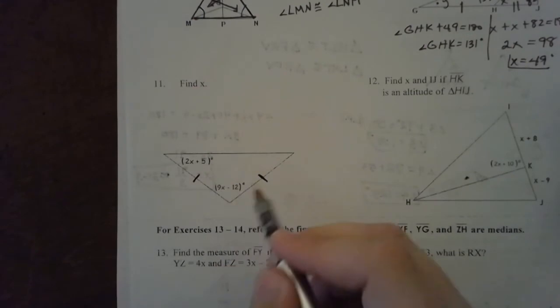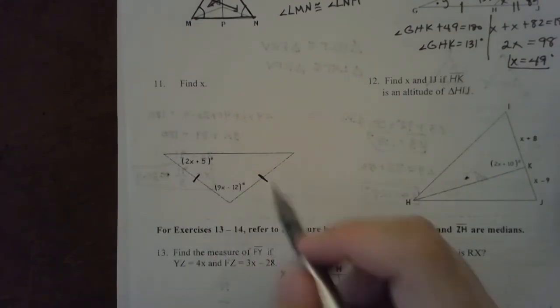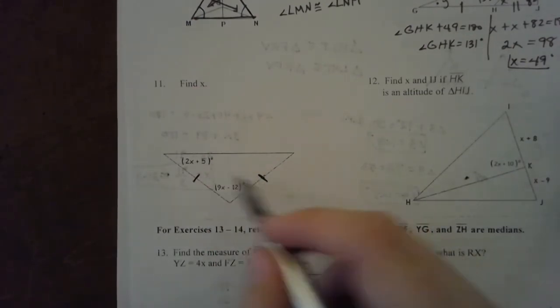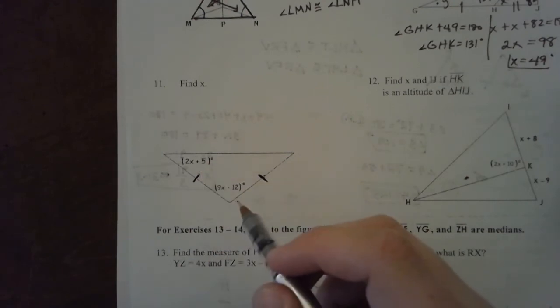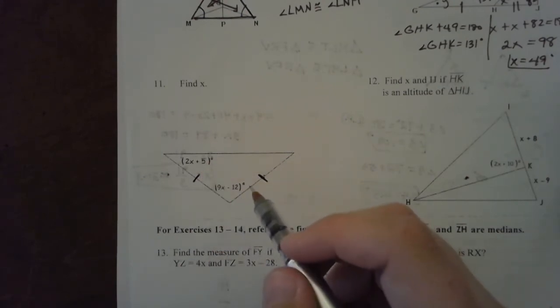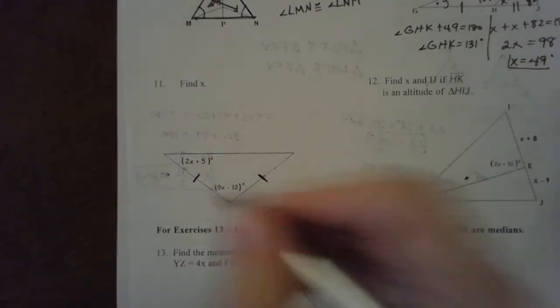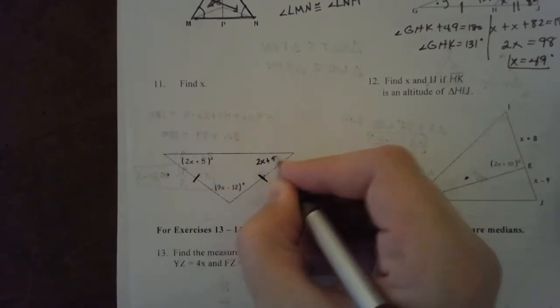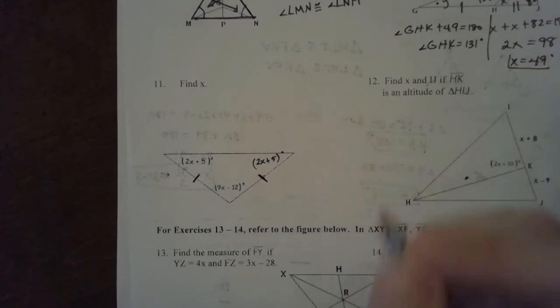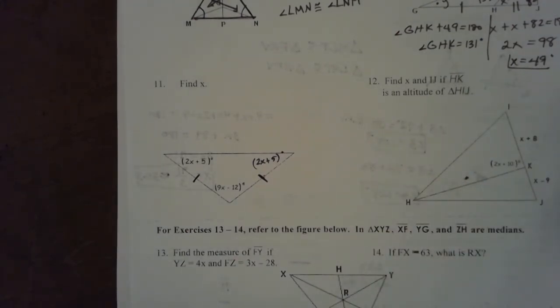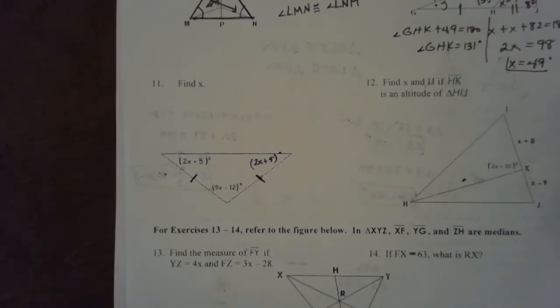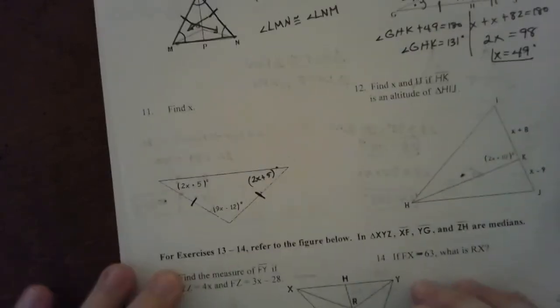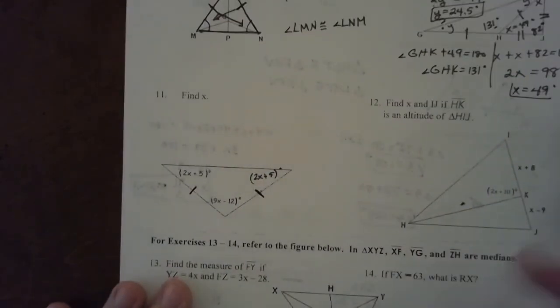So we have these two sides are congruent to each other, and this side is across from an angle that has a measure of 2x plus 5 degrees. Well, then according to the isosceles triangle theorem, this other side will be across from another angle that also has a measure of 2x plus 5 degrees. So now we've got a triangle with 3 angle measurements, so we can add them all up and set them equal to 180. That's what the triangle sum theorem tells me.